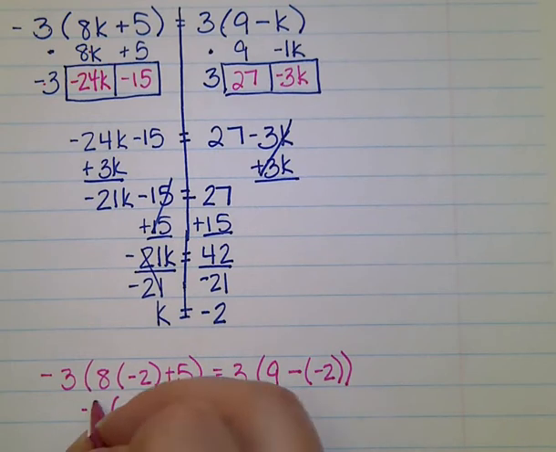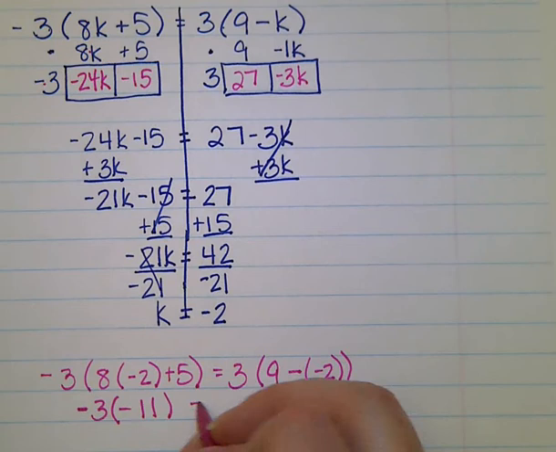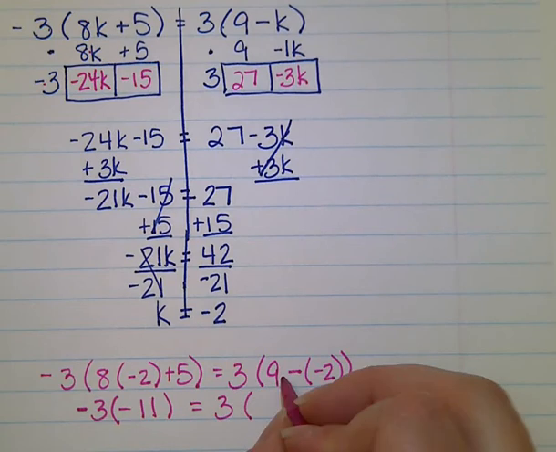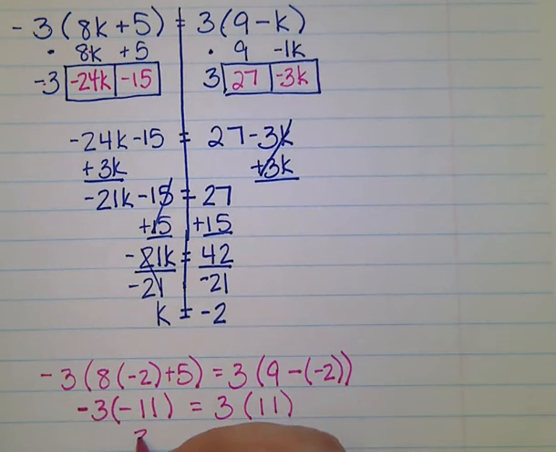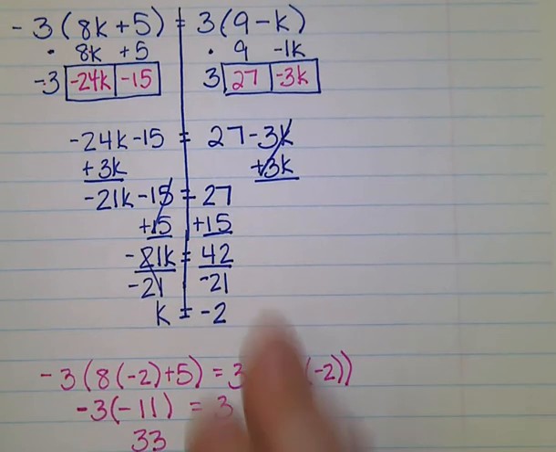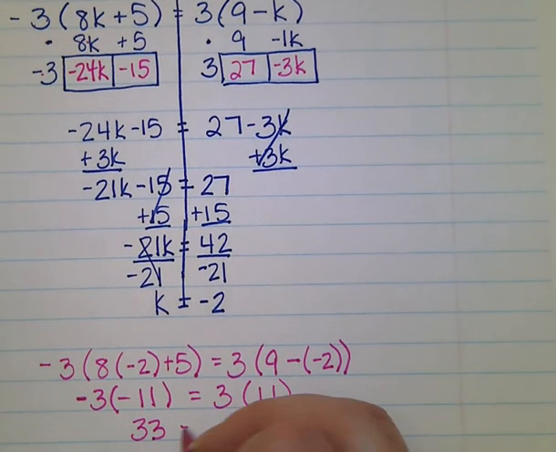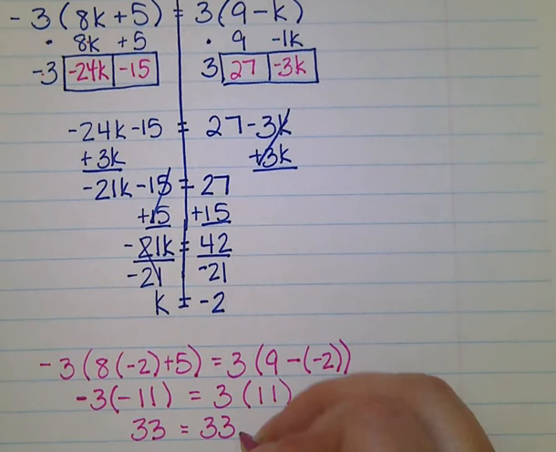Bring down my -3. My 3 is out here. 9 minus a -2 is a +11. -3 times a -11 is a +33. And 3 times 11 is also a +33. It balances, and we got that correct.